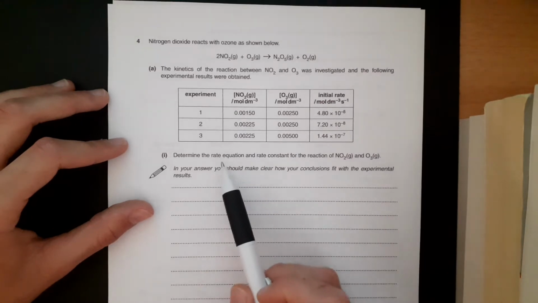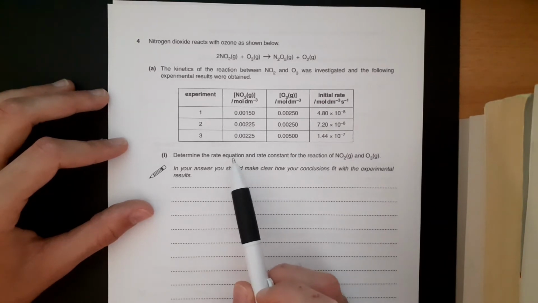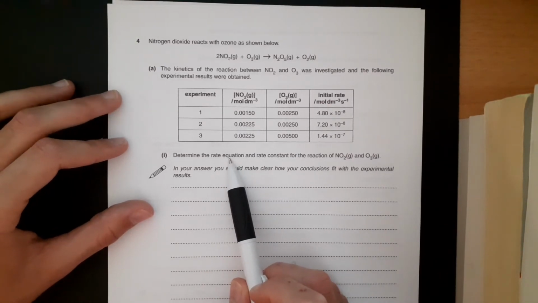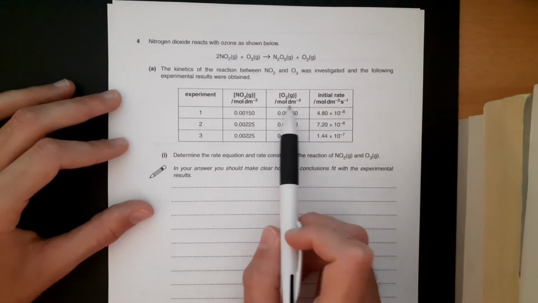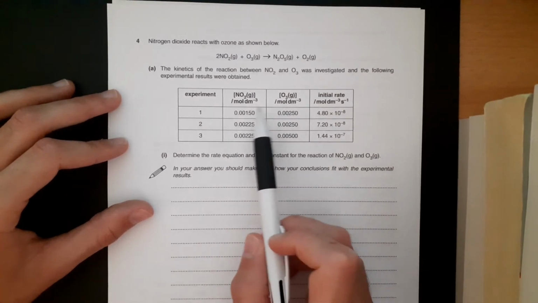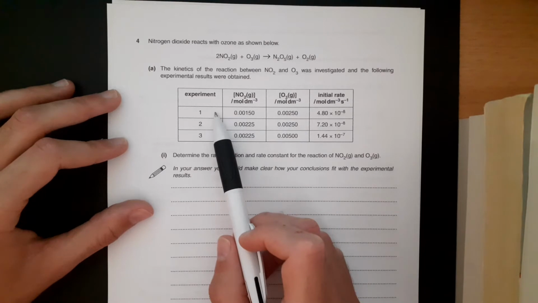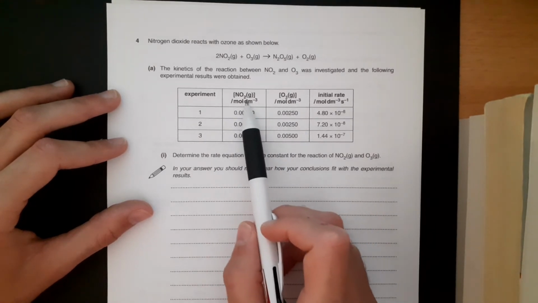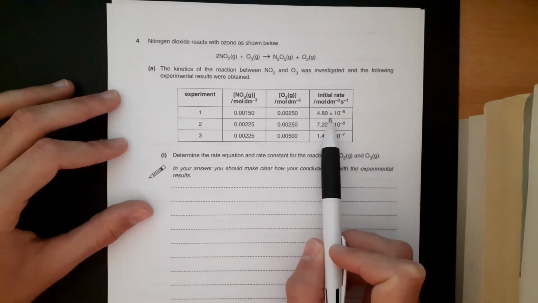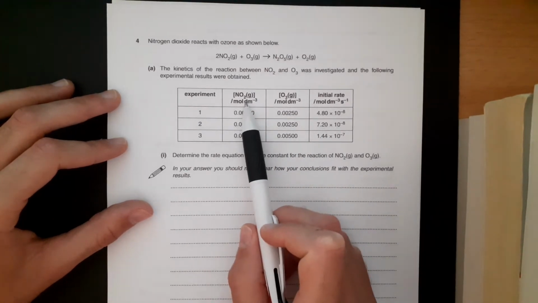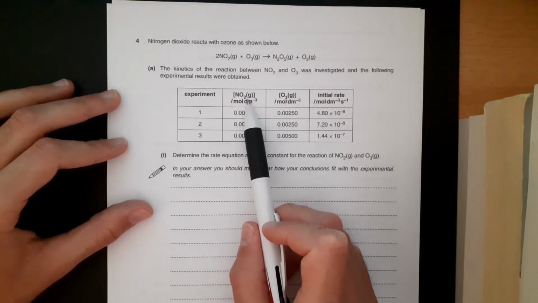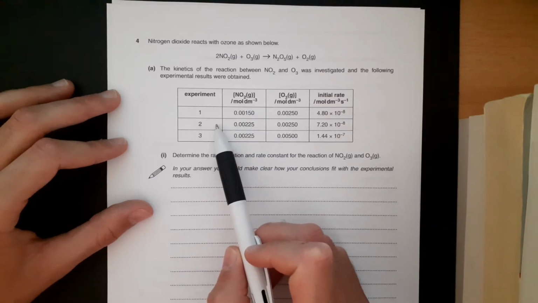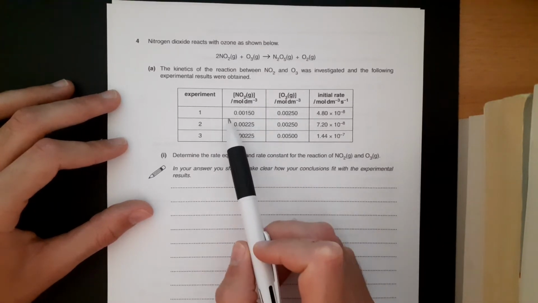So if we want to work out the rate equation, before we do that, the first thing we're going to need to be able to do is to work out what the orders of reaction are with respect to each of the two reactants. And to do that, we need to look at the experimental data, and we want to see what effect changing the concentration has on the rate of reaction. And so to be able to work that out, what we're looking for is to find two experiments where only one of the concentrations has been changed.